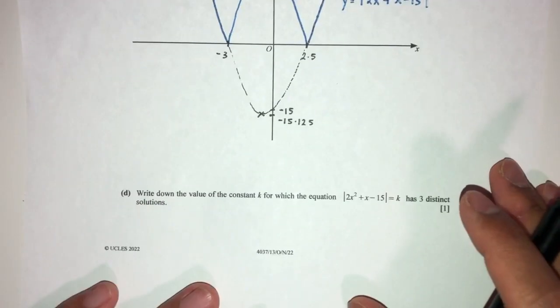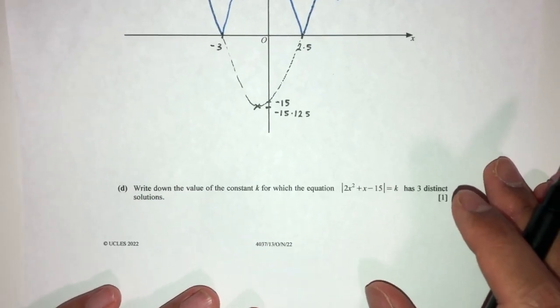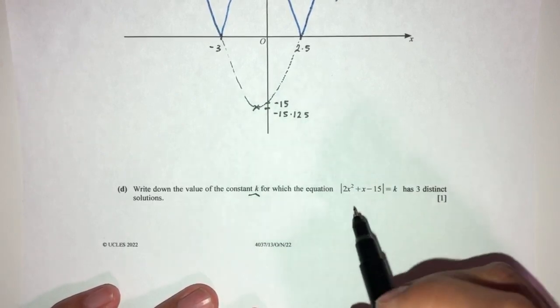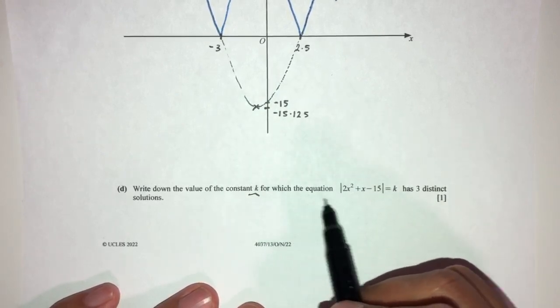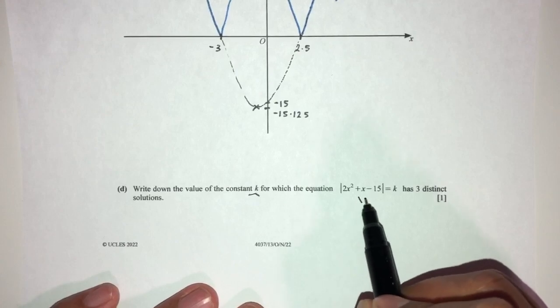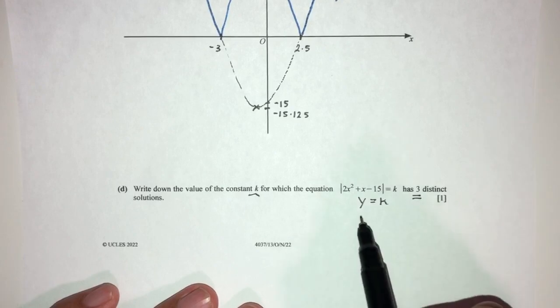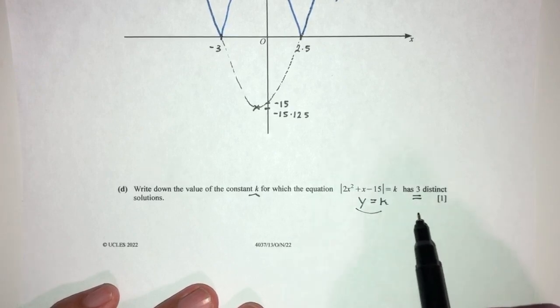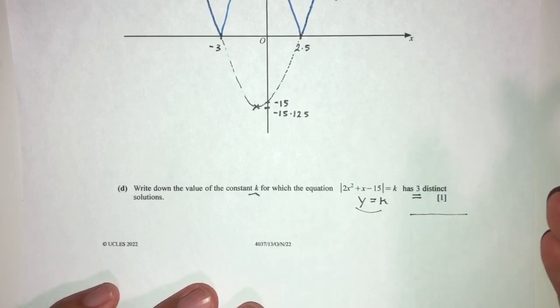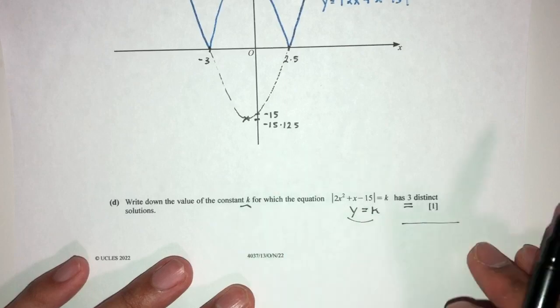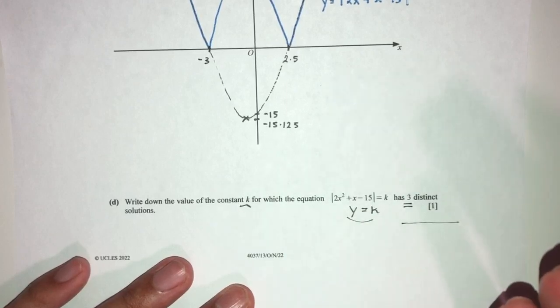Okay, now let's move on to part D of your question. We have to write down for which value of k the equation, this is basically y is equal to k, has 3 solutions. Obviously, we understand that y equals k is a horizontal line. So we just want to know at which point we can draw a horizontal line and it will cut our graph at exactly 3 points.